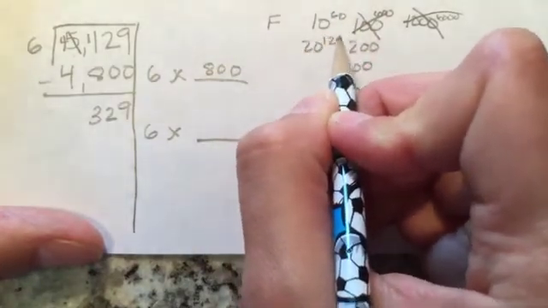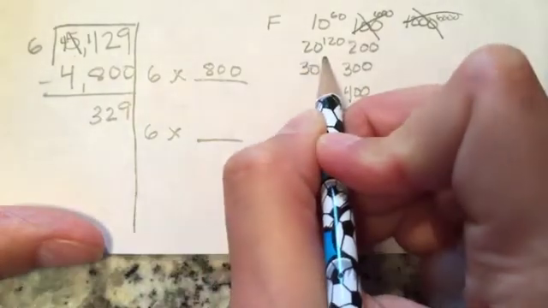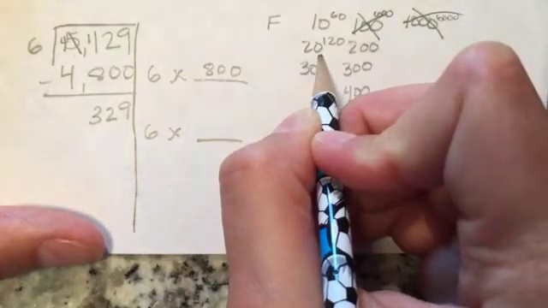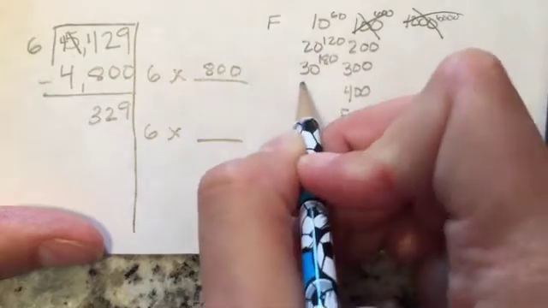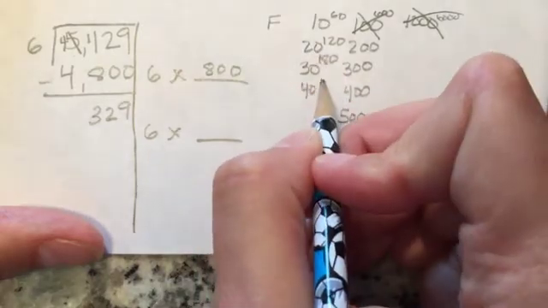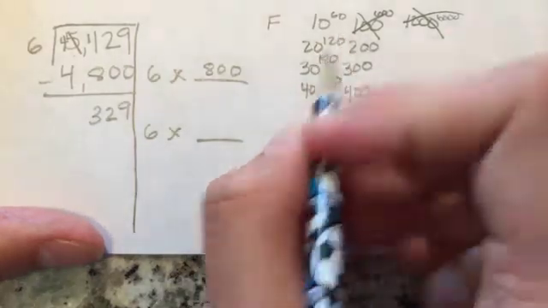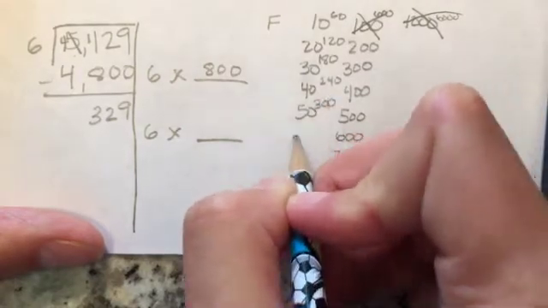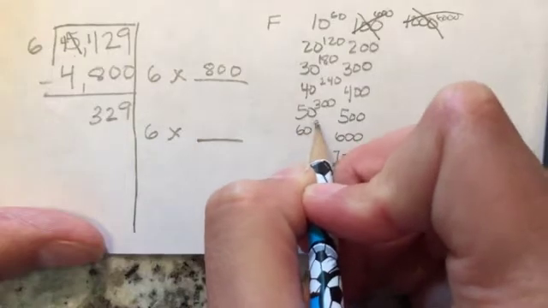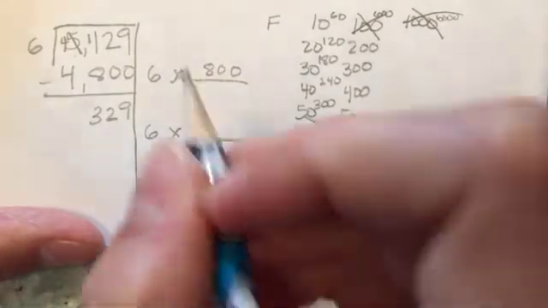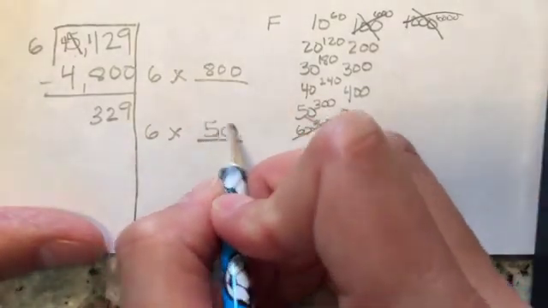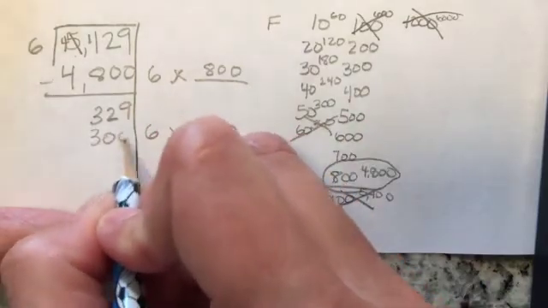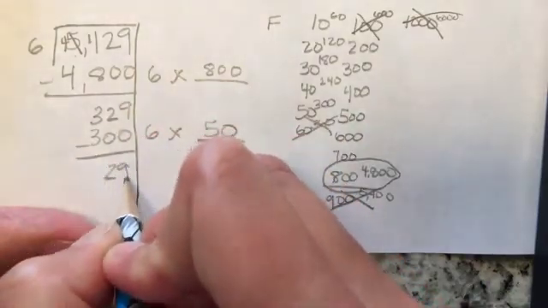6 times 20 is 120. 6 times 30 is 180. 6 times 40 is 240. Which I'm getting closer. 6 times 50 is 300. 6 times 60 is 360, which is going to be too much. So 6 times 50 is 300. I'm going to subtract and I get 29.